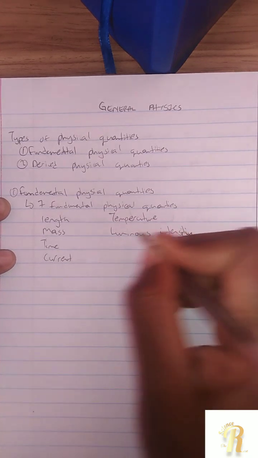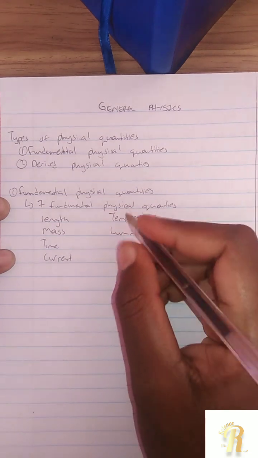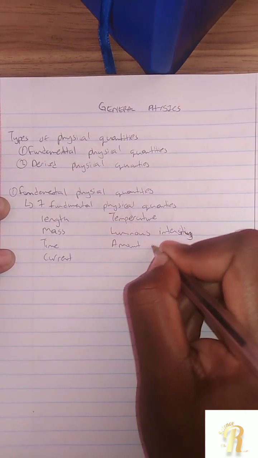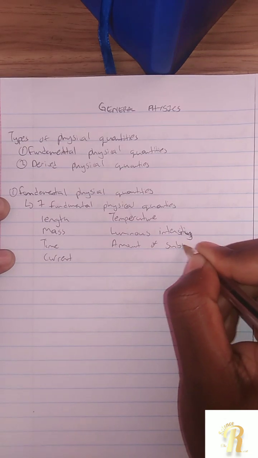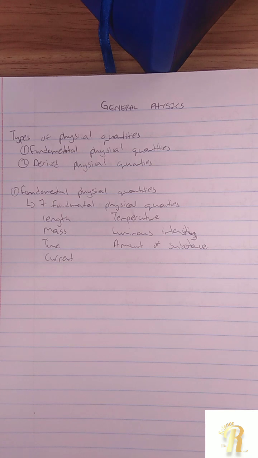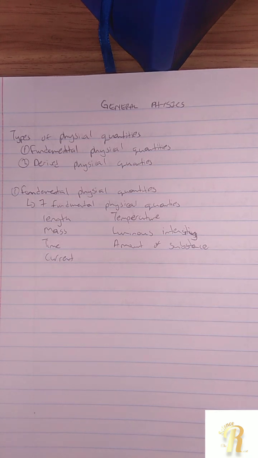Last, we have amount of substance. So these are the 7 fundamental physical quantities.